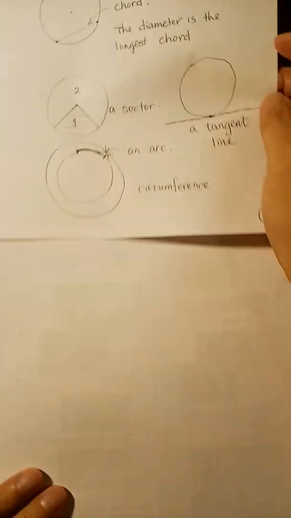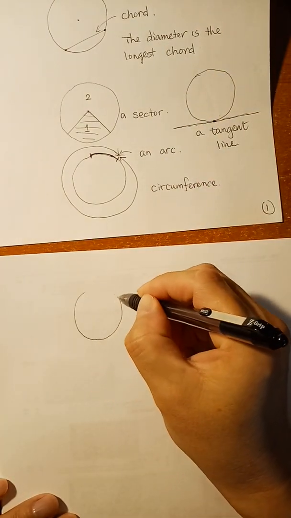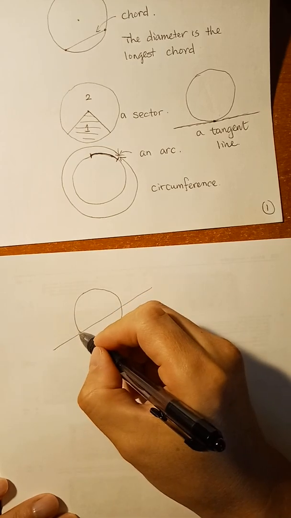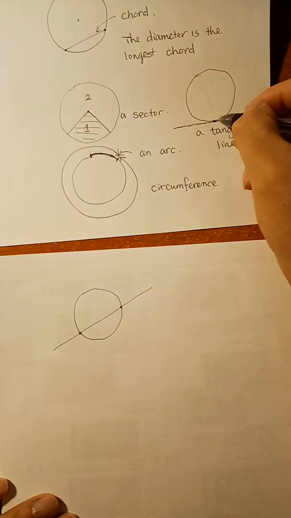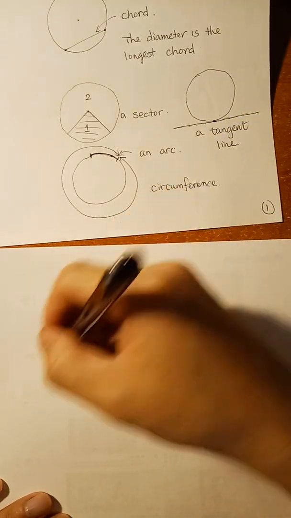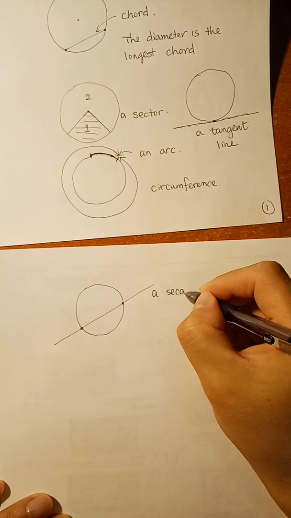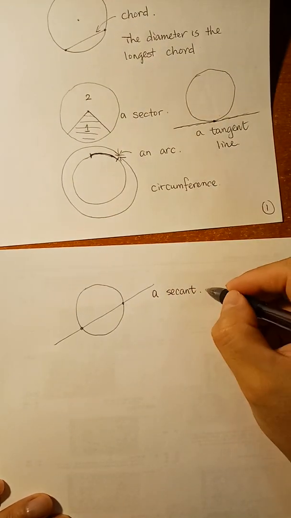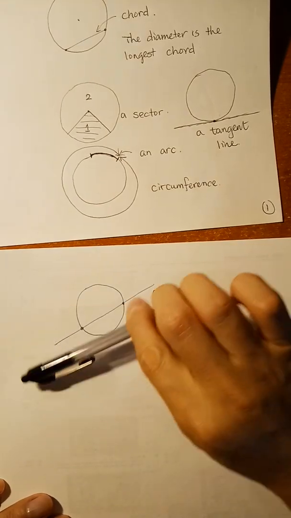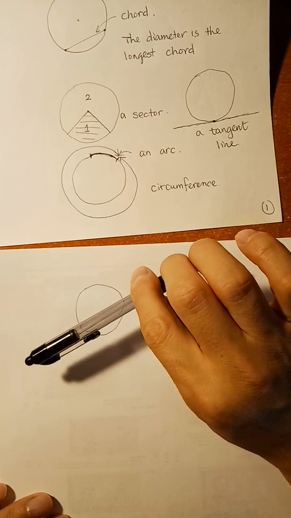And if you keep moving this line, the line will intersect the circle at 2 points. Here, there's only one intersection point. If the line intersects the circle at 2 points, then this line is called a secant line. A secant line will intersect the circle or curve at more than one point.